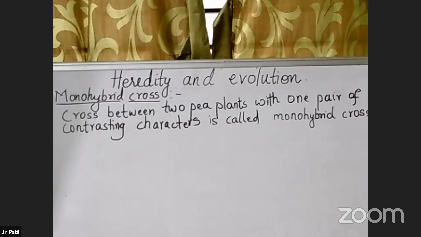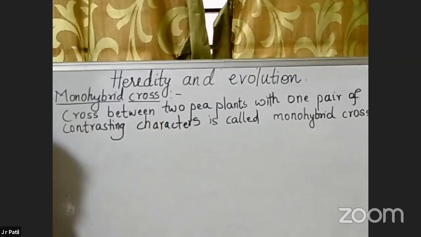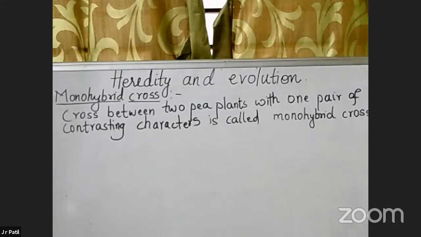Experiment was done by Mendel. How the experiment was done by Mendel and what he did to understand monohybrid cross.